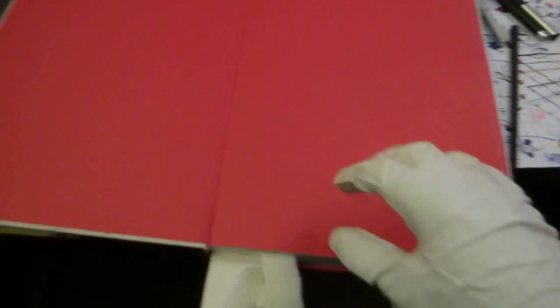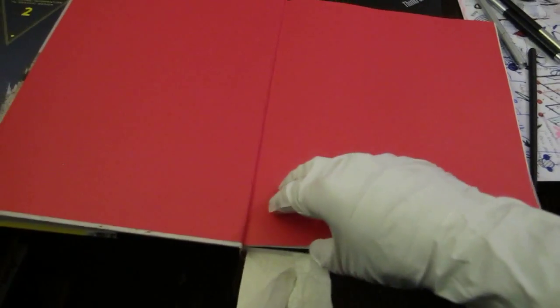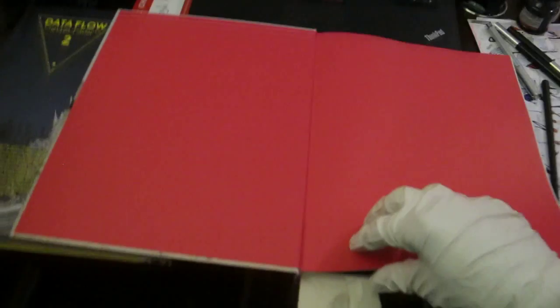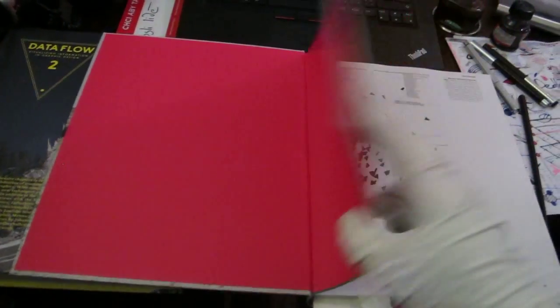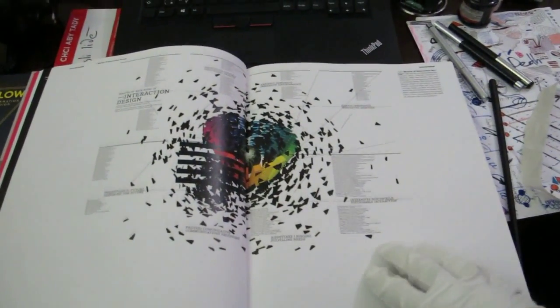In the course of research for this assignment, I called upon 2 books, Dataflow 1 and Dataflow 2. They are referenced in the description of this video, and they contain an immense well of inspiration I drew upon.